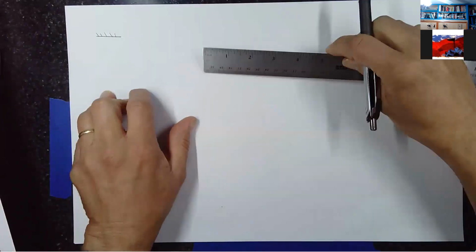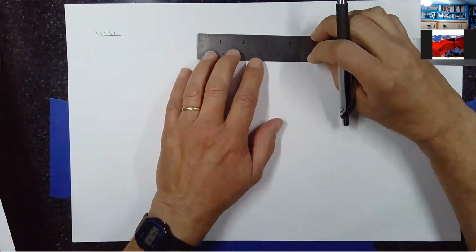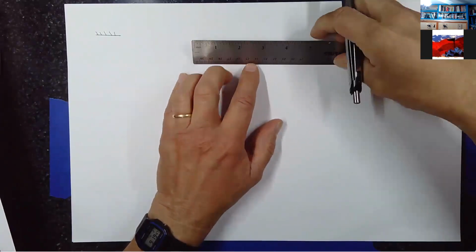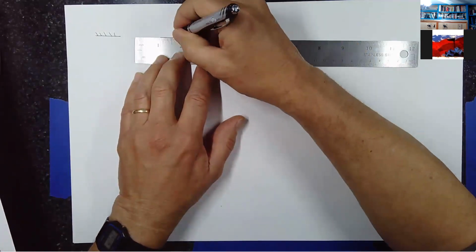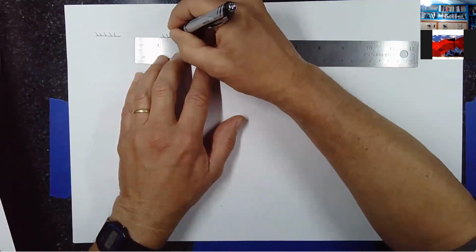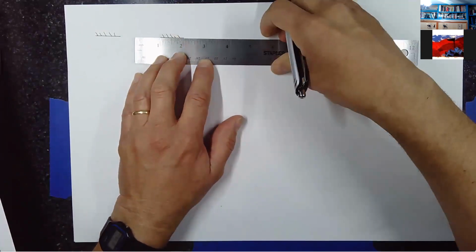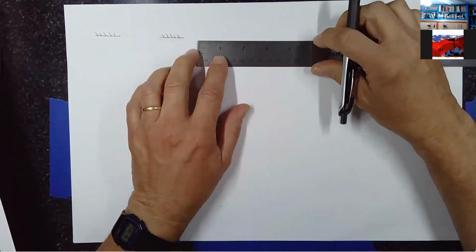There's one mirror, a second mirror. Actually it's the same mirror, it's just at different times.